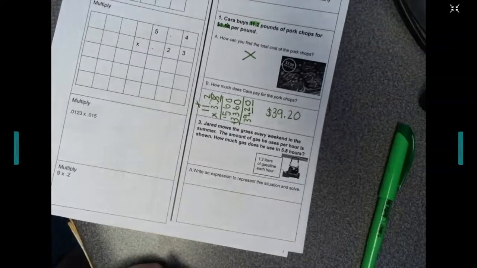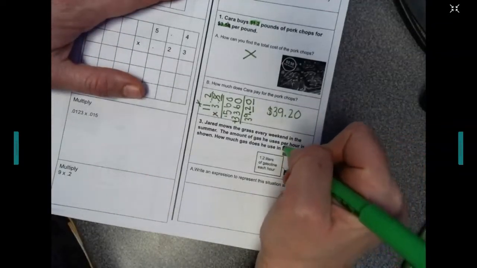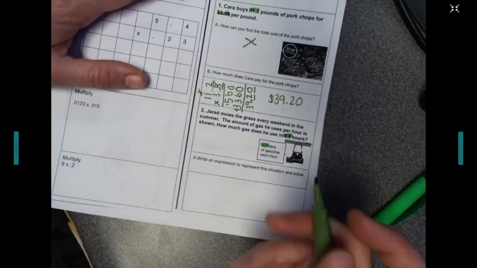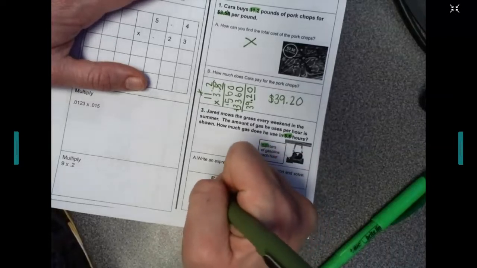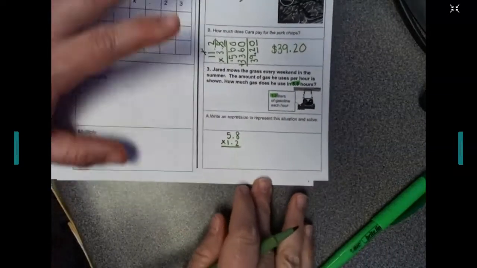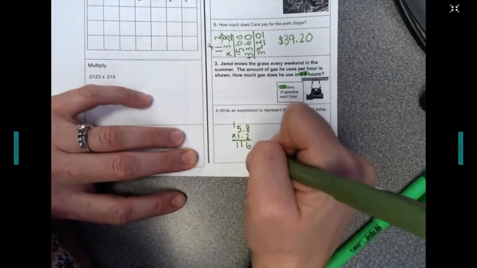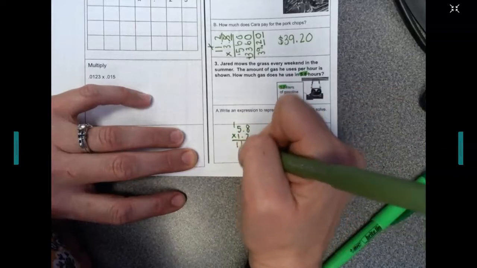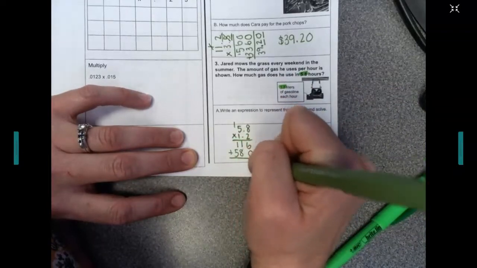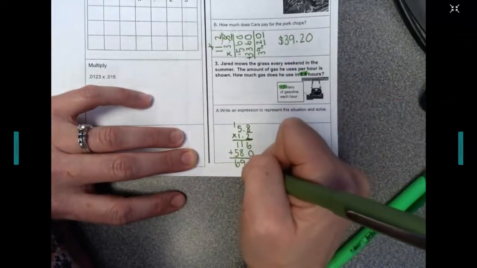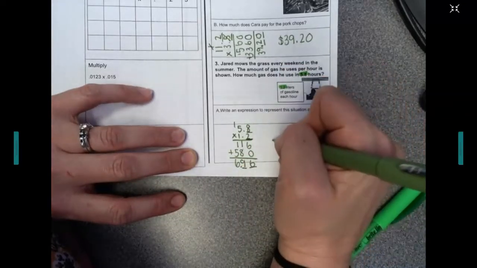Jared mows the grass every weekend in the summer. The amount of gas he uses per hour is shown. How much gas does he use in 5.8 hours? So here's 5.8. Here's 1.2. And we're going to solve it right down here. So I have 5.8 times 1.2. We're going to act like it's 58 times 12. So 16, 10, 11. We get a 0, and we get an 8 and a 5. We're going to add those together. 6, 9, 6. We have 1, 2 spots behind, so 1, 2 spots. So he uses 6.96.